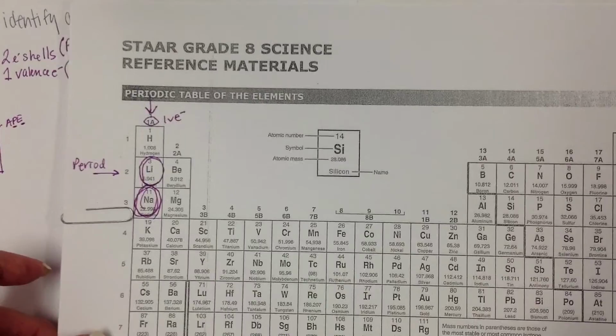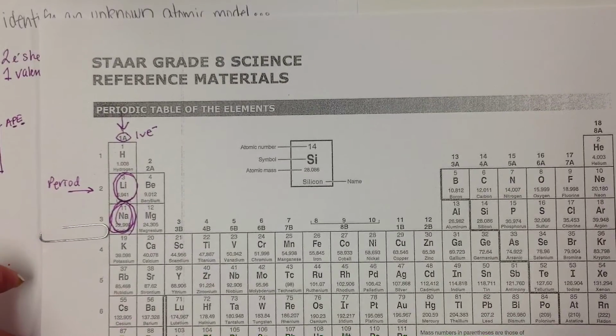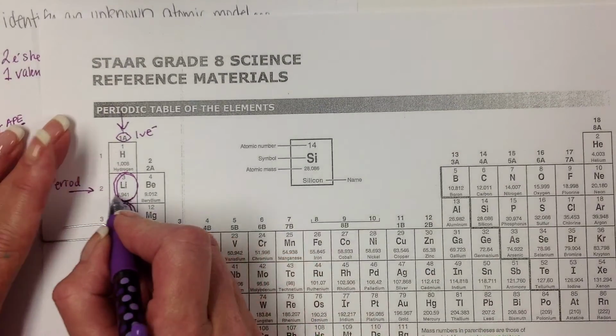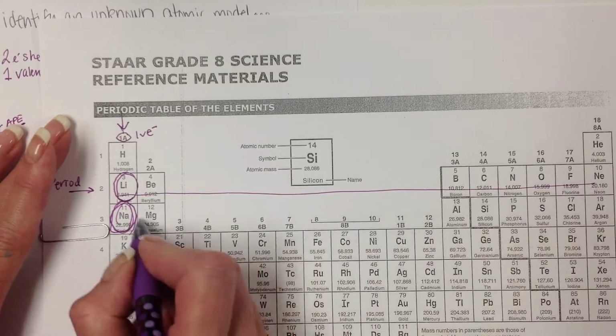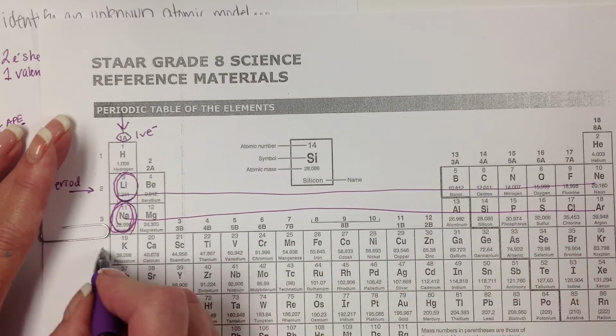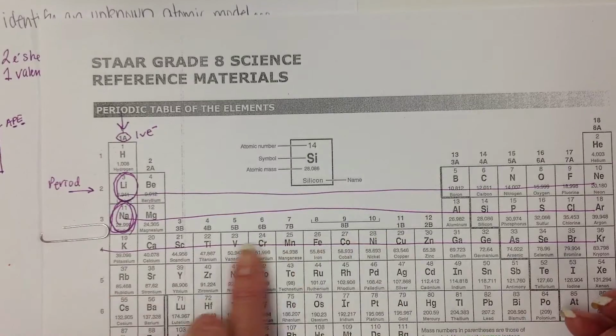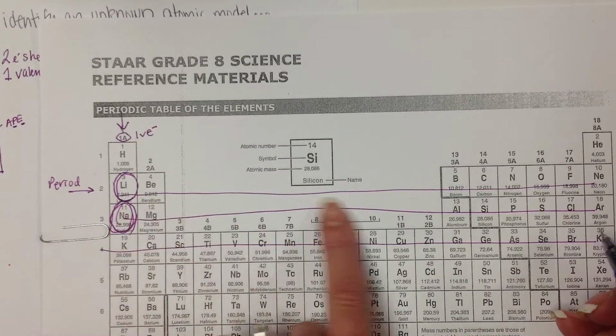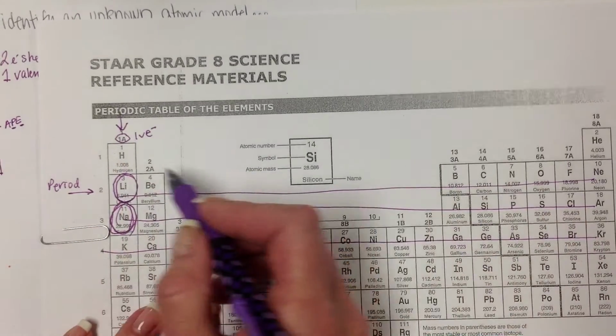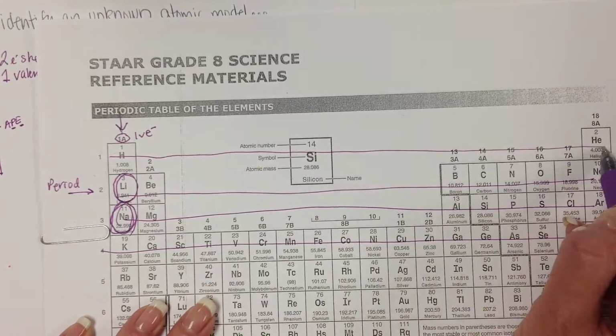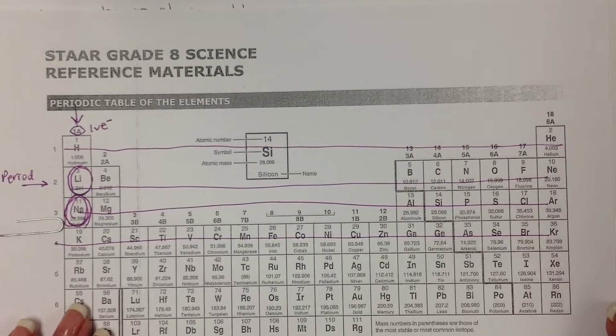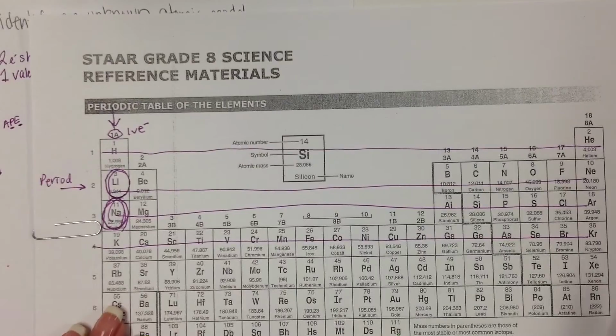Make sure when you're looking at these periods that you understand group 2 goes all the way across, 3 goes all the way across. Only 4 includes in these transition metals, okay? So you read it all the way across, even 1. All the way across. Only 2 elements in 1 are hydrogen and helium, okay?